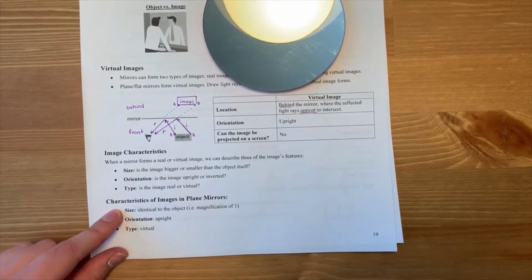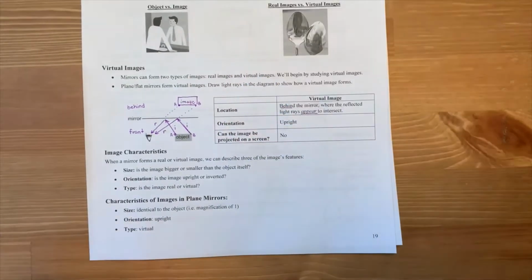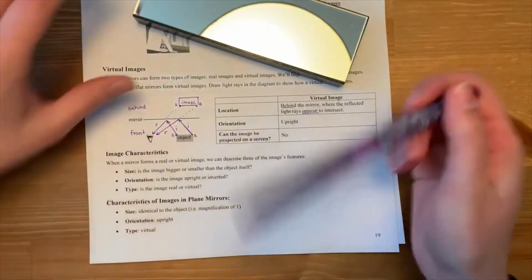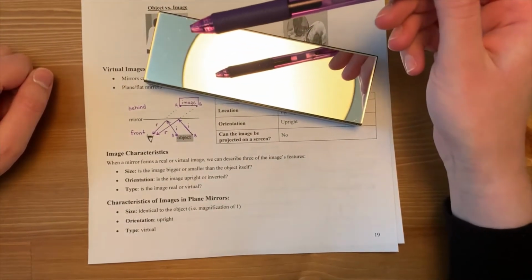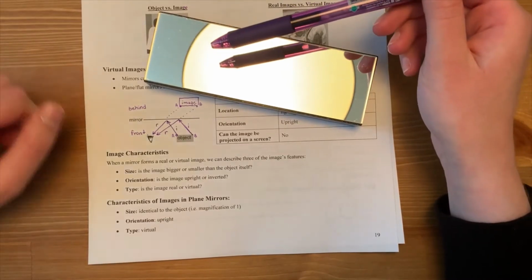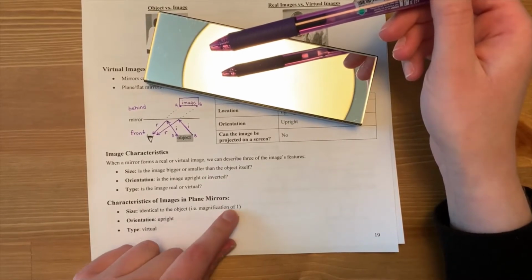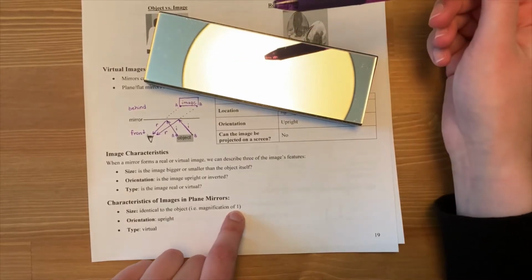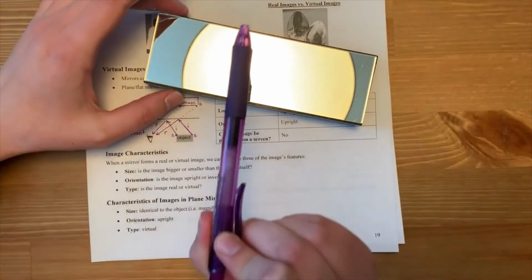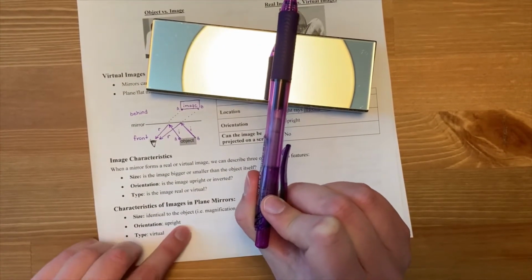For plane mirrors, which is what we were just looking at, you're just going to want to memorize the size is always identical to the object. So if I hold this plane mirror here and then I hold the pen in front of it, the pen and the object are always the same size. Okay, one doesn't look bigger than the other. That means we have a magnification of 1. So a magnification of 1 just means the image is 1 times the size of the object, or in other words, they're the same size. The orientation is upright, right? Pen doesn't look upside down in the mirror, and it's virtual, and the reason we know it's virtual is things that are upright are always virtual.